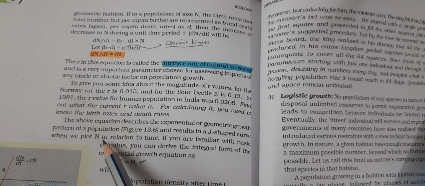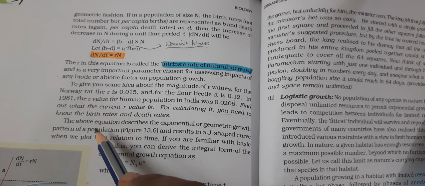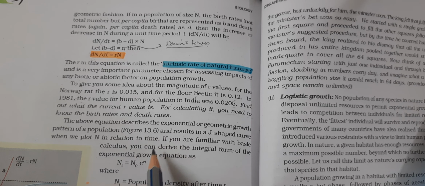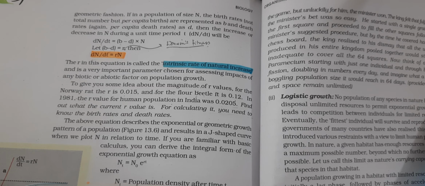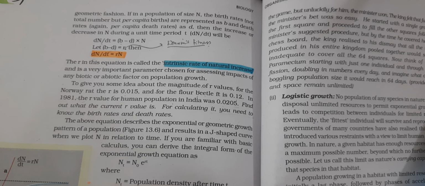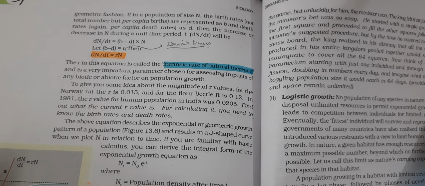Okay. So now the above equation describes the exponential or geometric growth pattern of a population, and the result is a J-shaped curve.